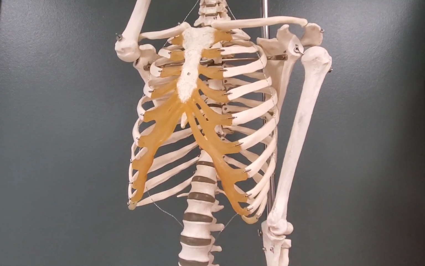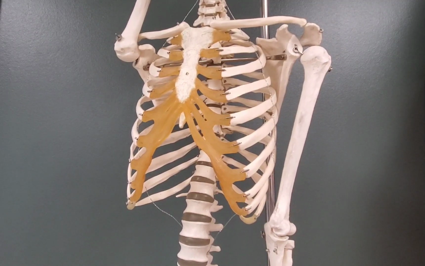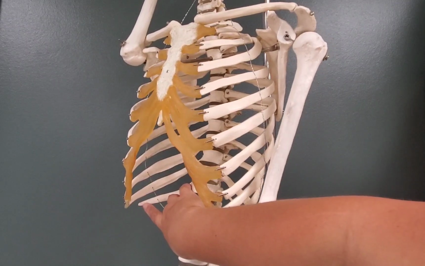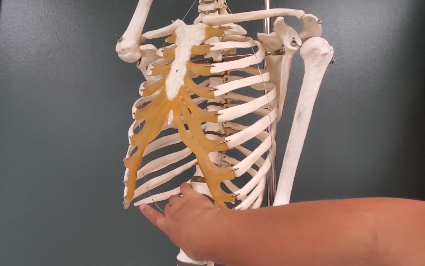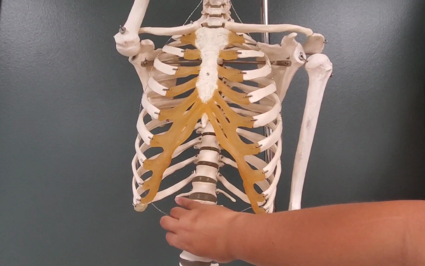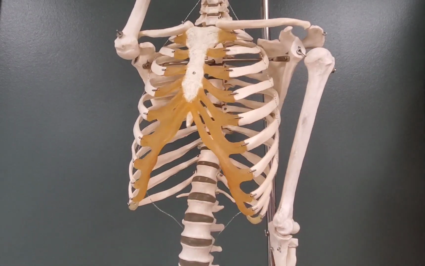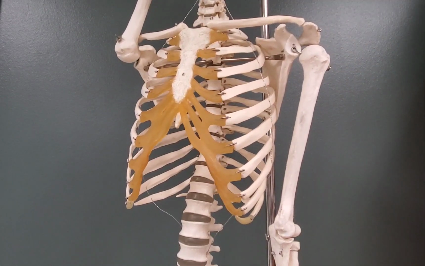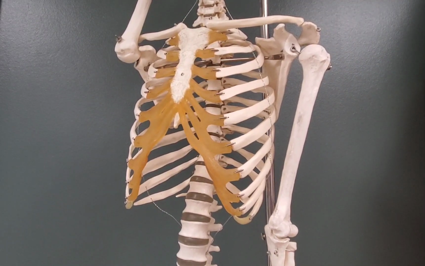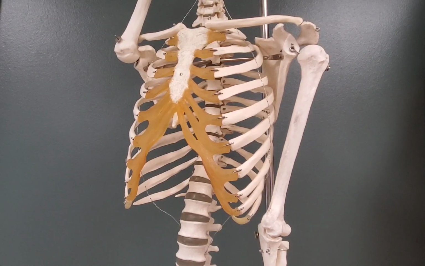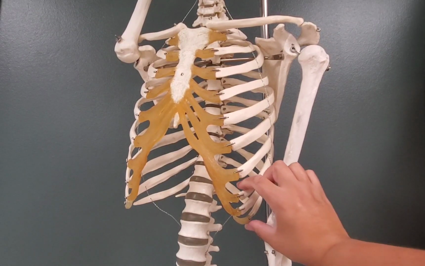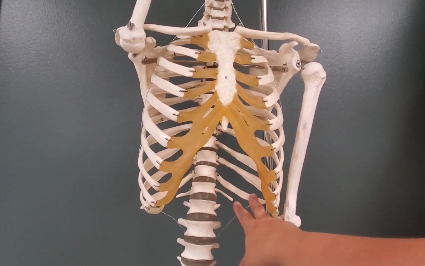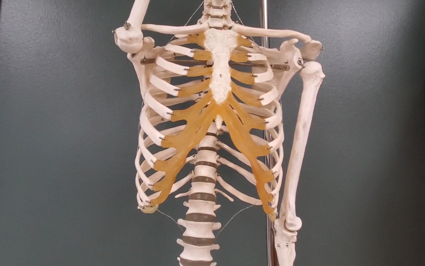And the last two are also false ribs because they have no attachment to the sternum at all. So if we look at this one over here, notice my fingers touching the very tip of it. It's not attaching to the front at all, and neither is this little one over here. So if there is an indirect attachment, meaning they have to use someone else's costal cartilage to get to the sternum, or no attachment, they are known as false ribs, and those are pairs 8 through 12. So 8, 9, and 10 have that indirect attachment, and ribs 11 and 12 have no attachment.